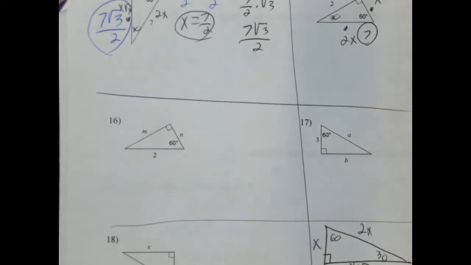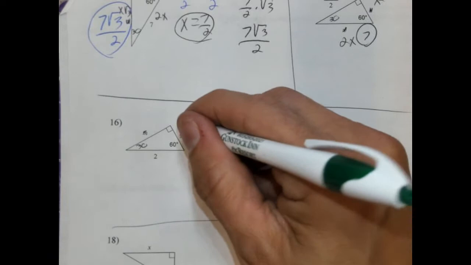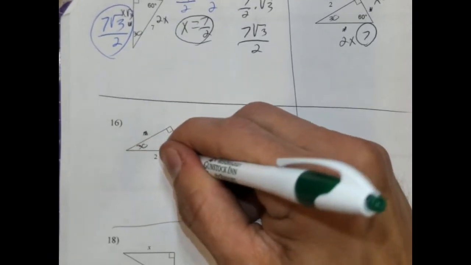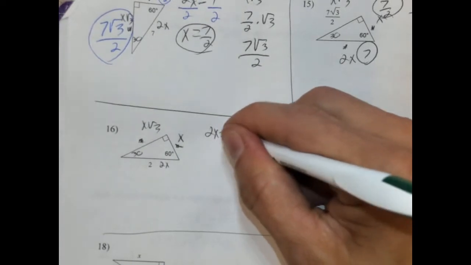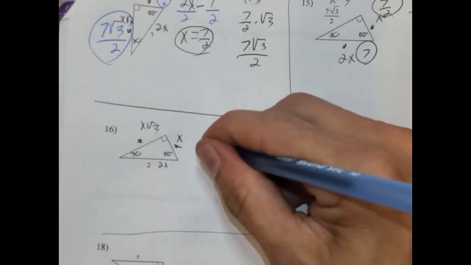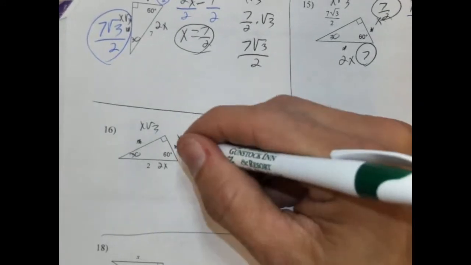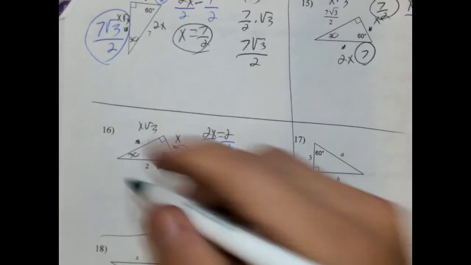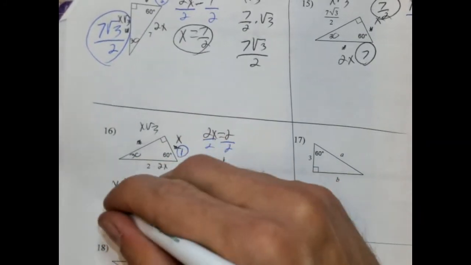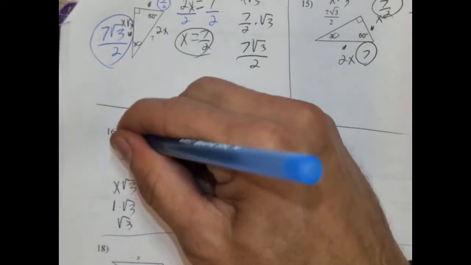We got, let's get rid of these variables. This is 30, so our short side is going to be here. This is 2x, and this is x radical 3. So they give us the 2x. So 2x equals 2. We're going to divide both sides by 2 to get x by itself. X will be equal to 1. So x is 1. And then x radical 3 is equal to 1 times radical 3, which is just radical 3. Therefore, this is radical 3. That's it. Okay, next one.